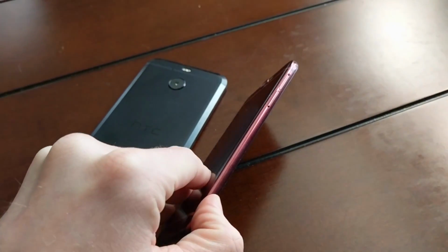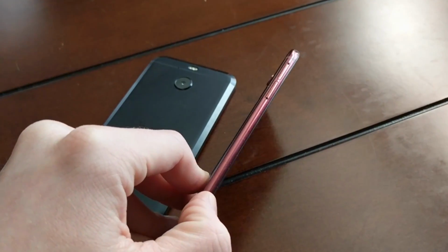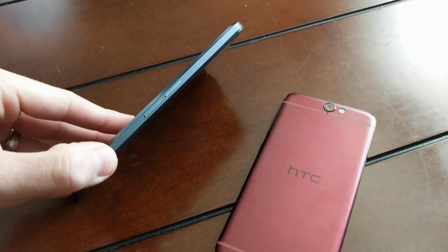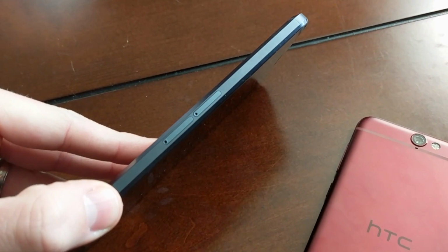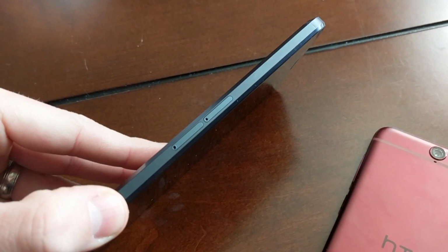Over on the HTC One A9, you've got your SIM card slot and your micro SD card slot up top on the top left part of the spine. Over on the HTC 10 Evo, they're a little further down on the left-hand side of the unit, say middle to slightly lower, you've got, again, your SD card slot and your SIM card slot.